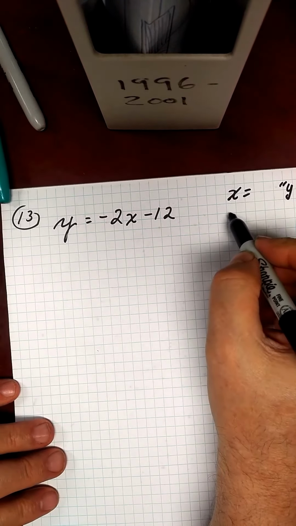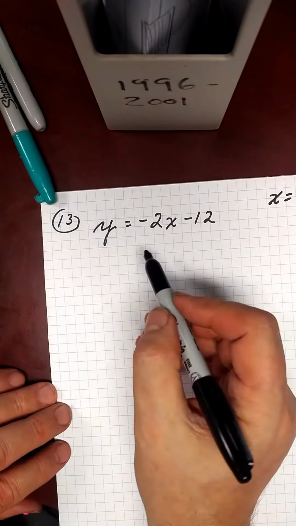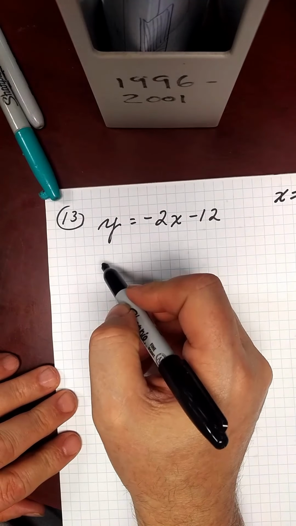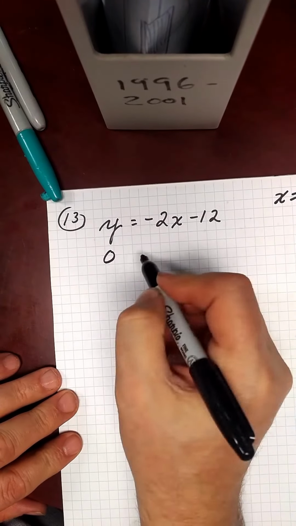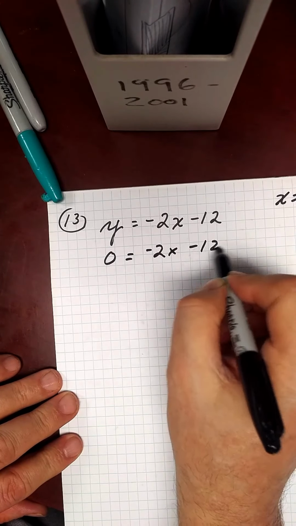Now, if they wanted to know what the y-intercept was, we would just make x into a 0. So they want to know the x-intercept. So we're going to go ahead and take this y and make this y into a 0. So we have 0 equals negative 2x minus 12.